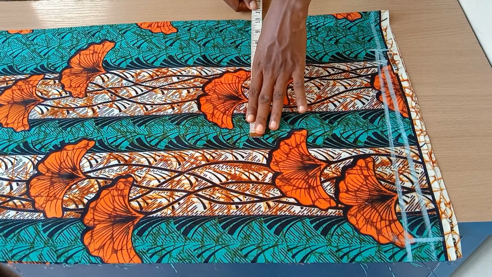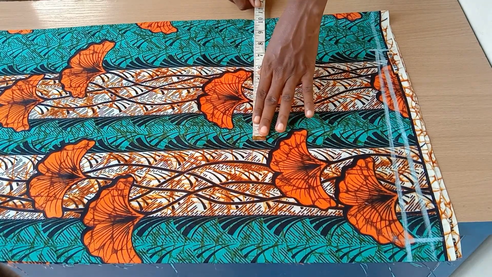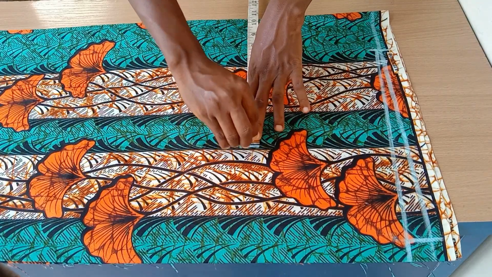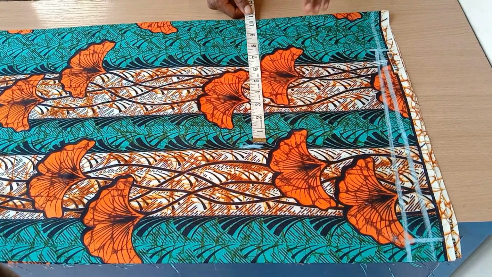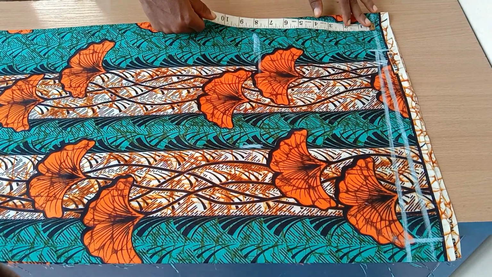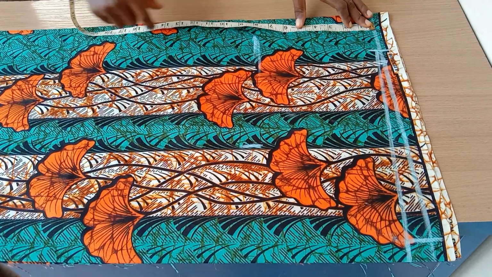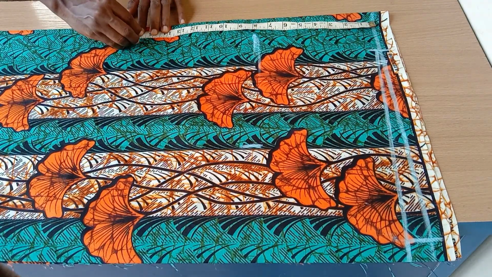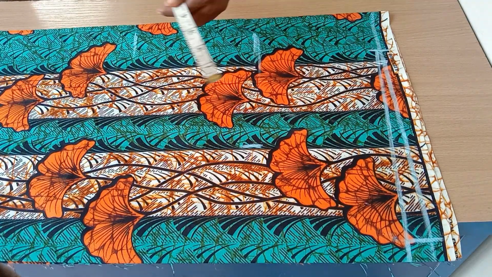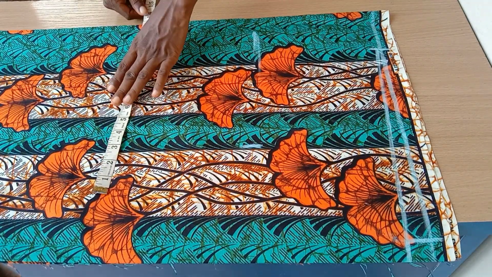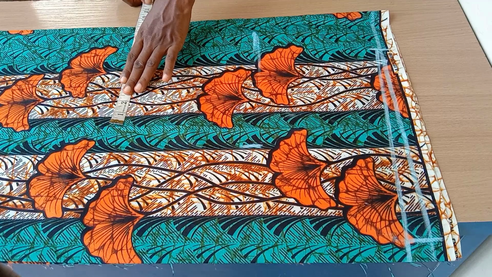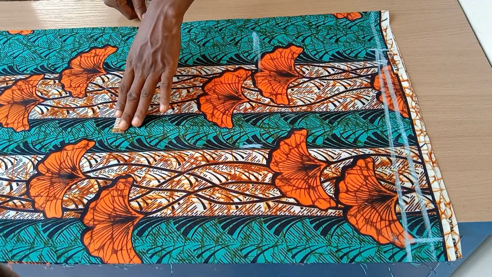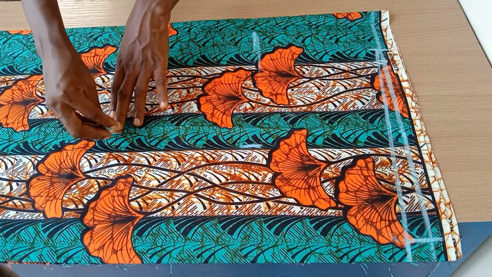Then I will add just ½ inch allowance to it. That is 10.5 inches. Then my waist point is 16 inches, and quarter of my waist measurement is 9, with ½ inch allowance, that is 9.5 inches.